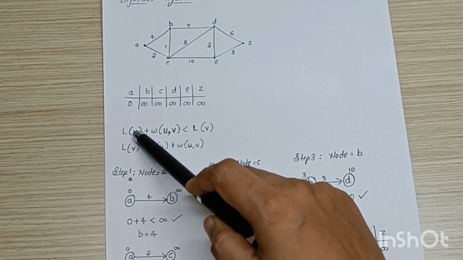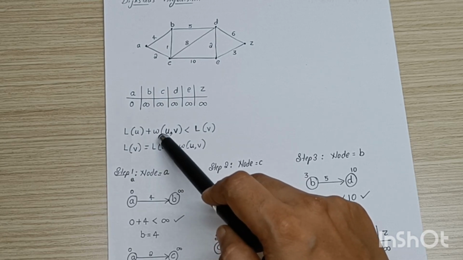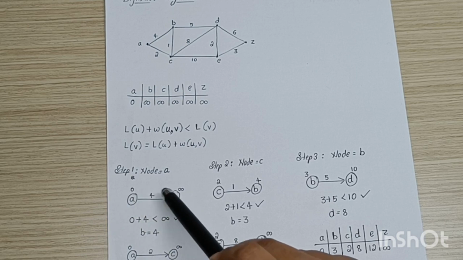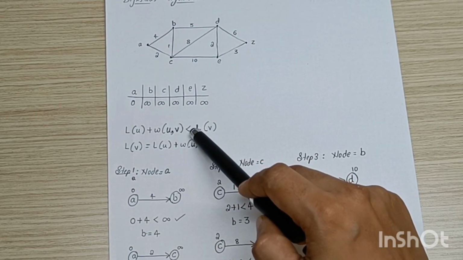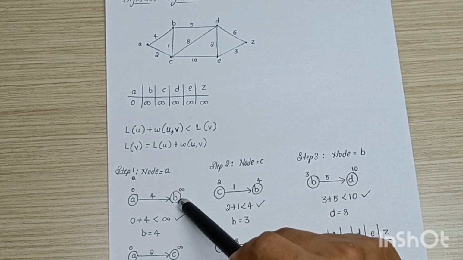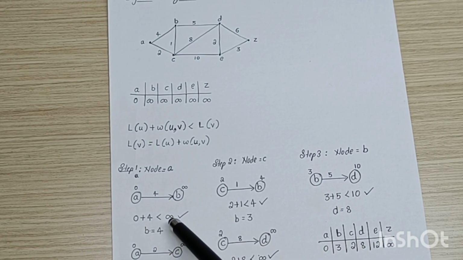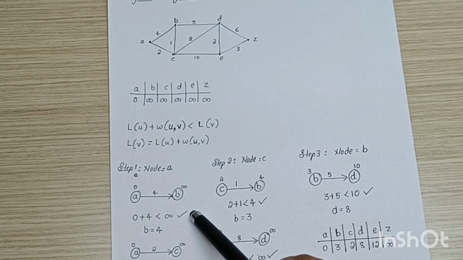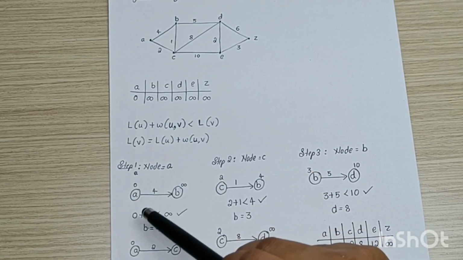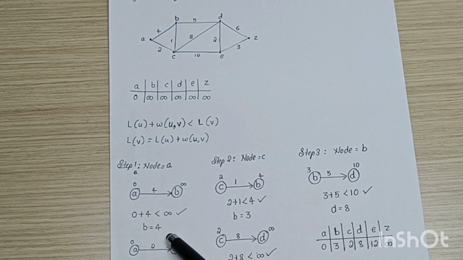Now apply these values in this Dijkstra's algorithm formula. L of U, that is the value of A, 0, plus the weight from U to V, that is from A to B, weight is 4, is less than the value of the destination, that is B, which is infinity. So 0 plus 4 is less than infinity. So this condition is true. You are going to update the value of destination B to 0 plus 4, which equals 4.